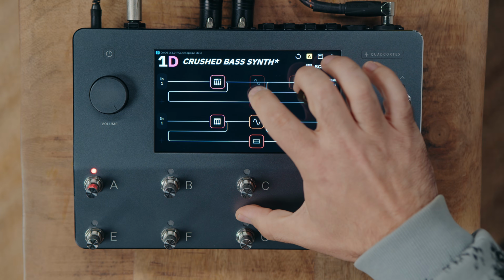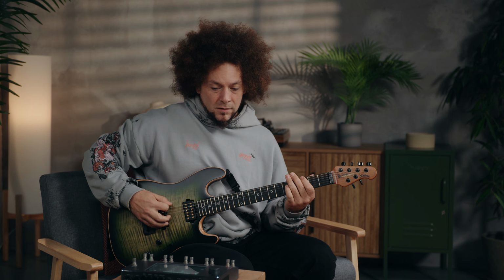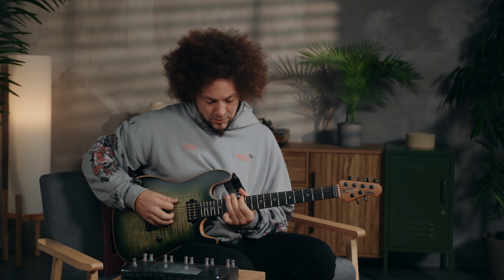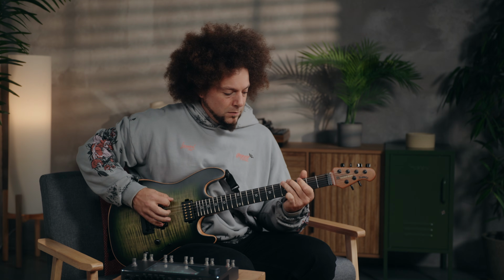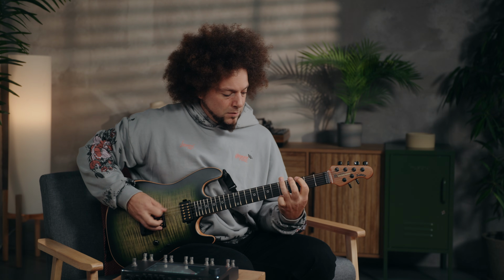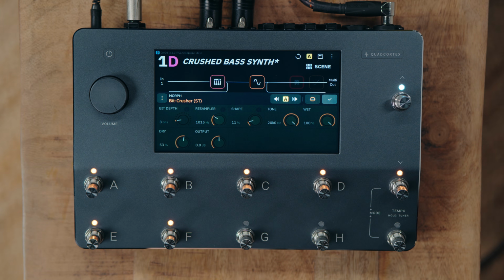So all those together sound like this, which is really, really cool. Already sounds very thick and aggressive. Now where it gets really fun is that we've added the new Bit Crusher device, and I've got that set at 3 bits and 1015 Hertz.